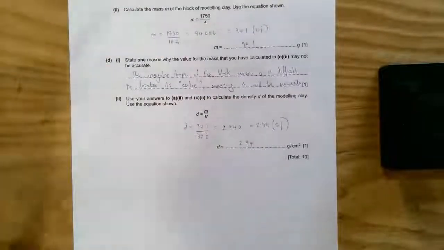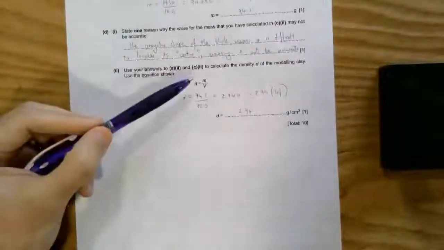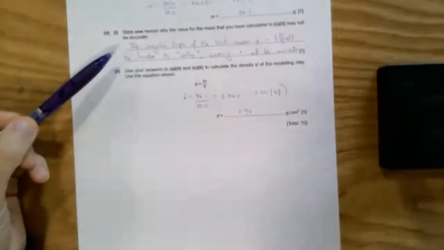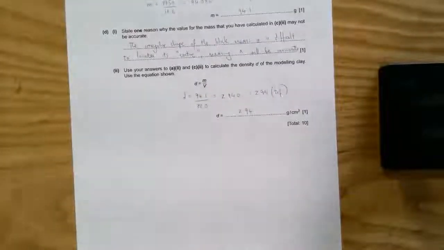Notice I am using the word inaccurate. I'm not using bad, I'm not using wrong, I'm using inaccurate. Try and use less emotive words when you're doing this. Last one, we're told the equation for density. We've got our mass, we've got our volume. All we have to do is take a ratio. Okay, I hope that's clear.